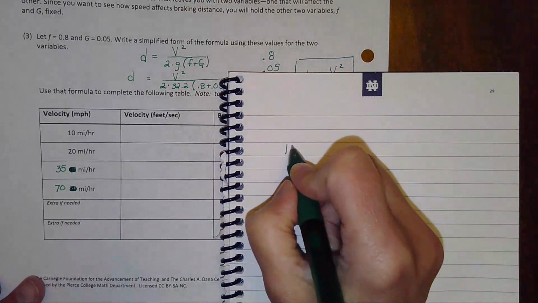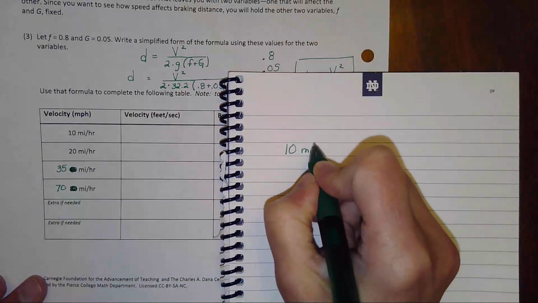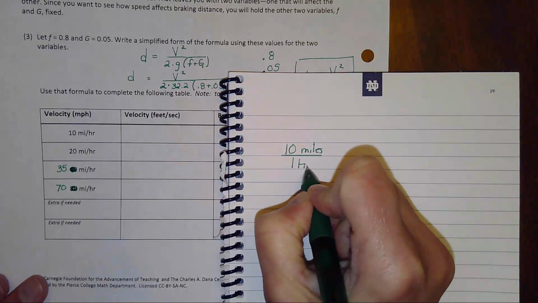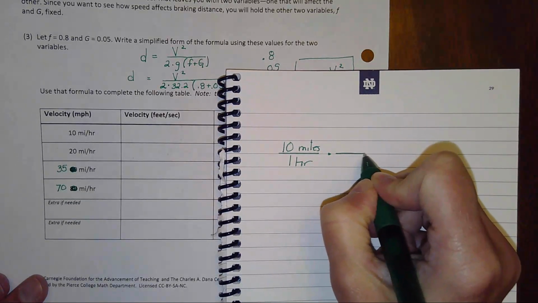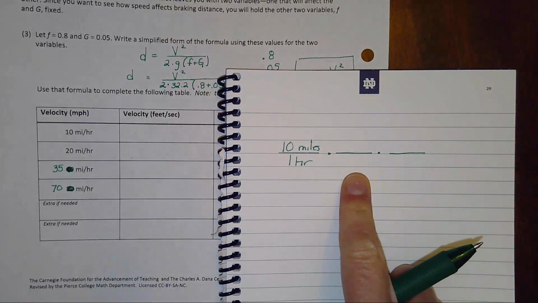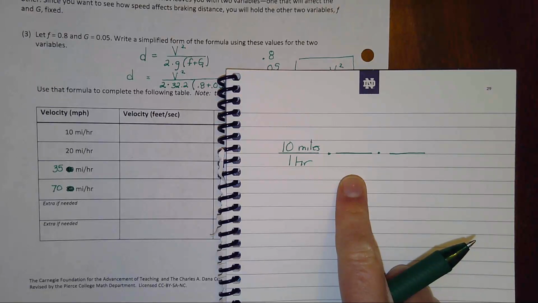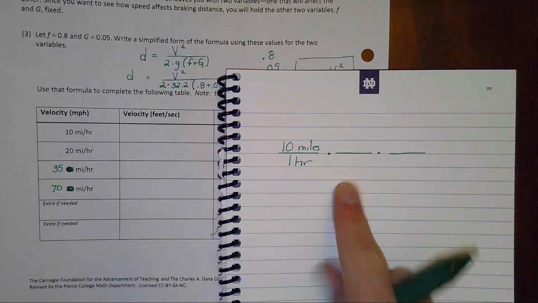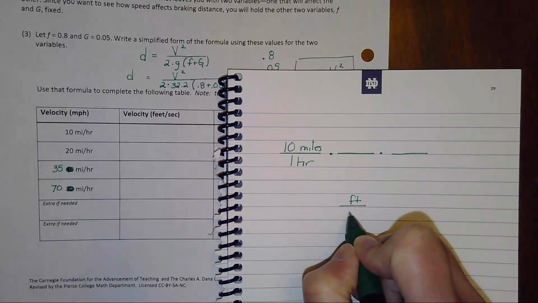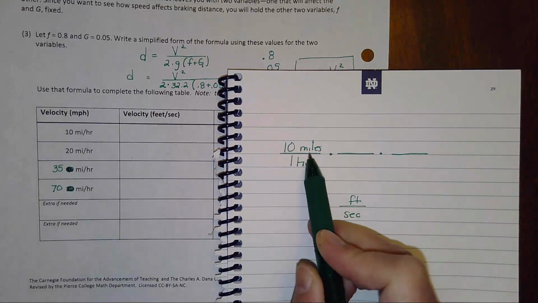So if we're going 10 miles per 1 hour, what I want you to do is I need you to turn off the video, fill in these places, and then figure out how fast you're going in feet per second, and then round it to the nearest tenth. So we want our answer to be in feet per second, not in miles per hour.